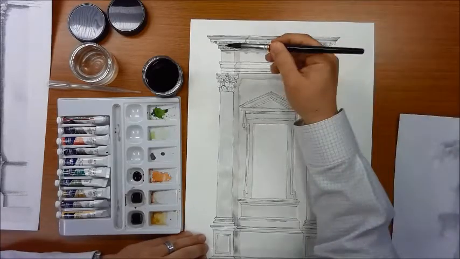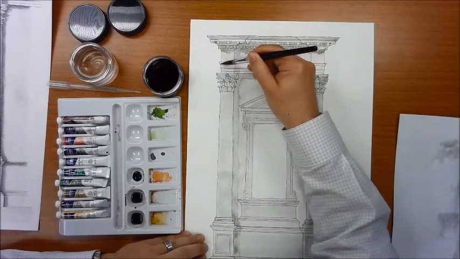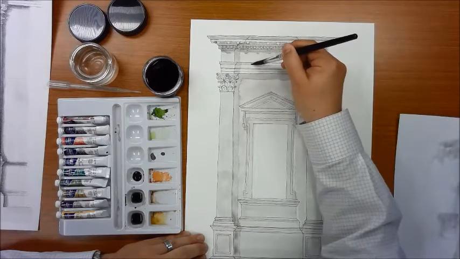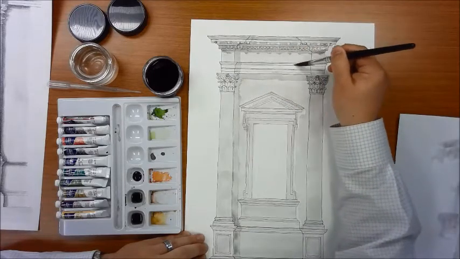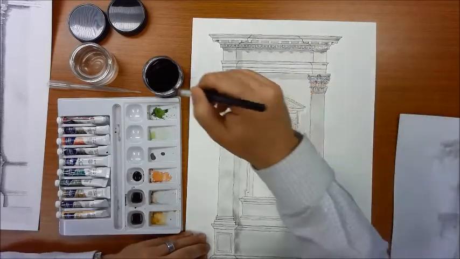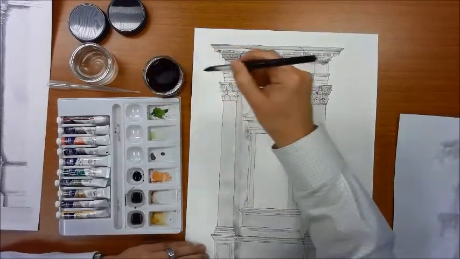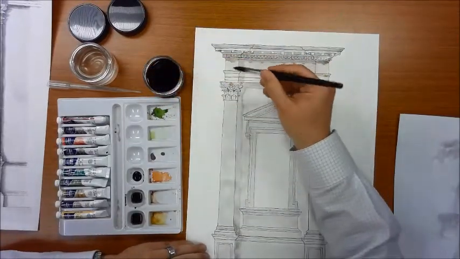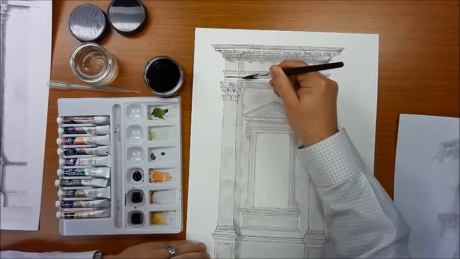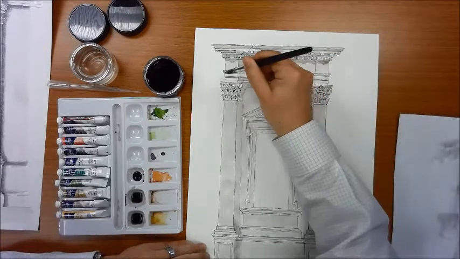All right. One thing that we forgot here at the top, so right at the top of the architrave, you have, sometimes it's referred to as the cornice of the architrave, but that area is in shadow. As well as this little molding right there in the middle.